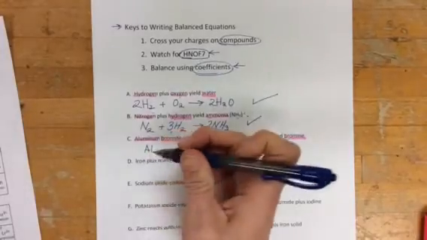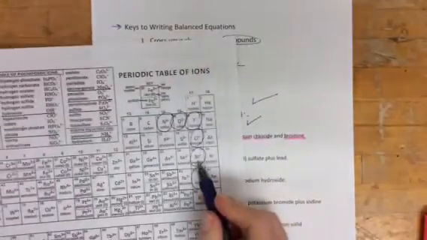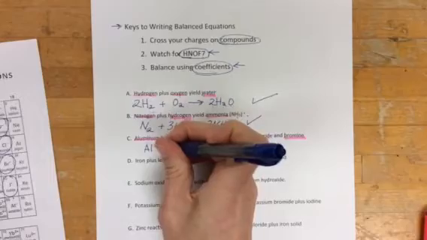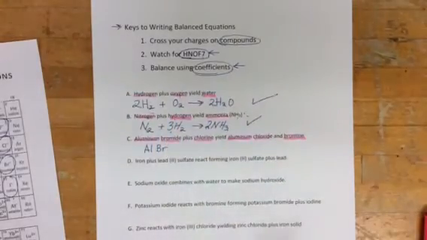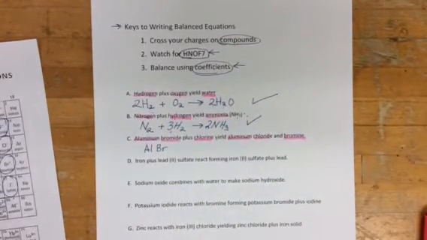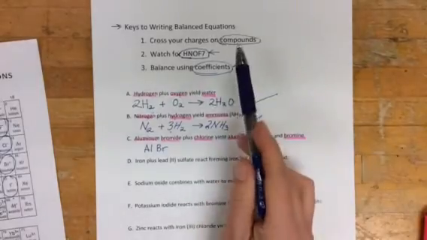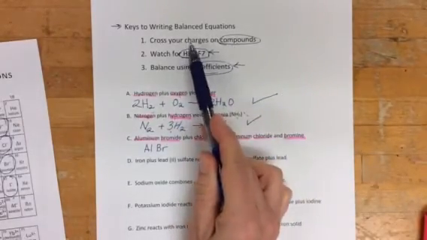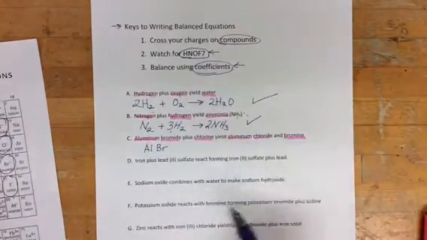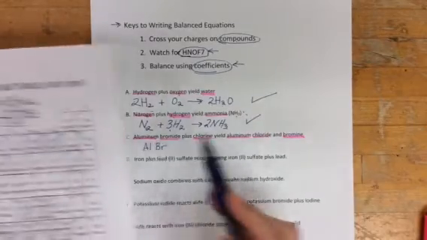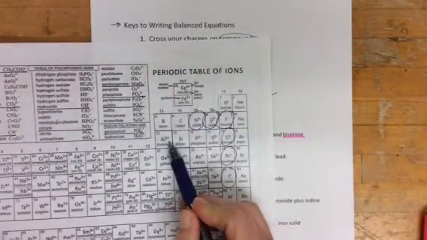Okay, we've got aluminum bromide. Al. Bromide is Br. But wait, is this an element or a compound? Yeah, it's a compound, and whenever we write a compound, we have to check our charges and cross them down. What I mean by that is, let's look up aluminum. It's a +3.